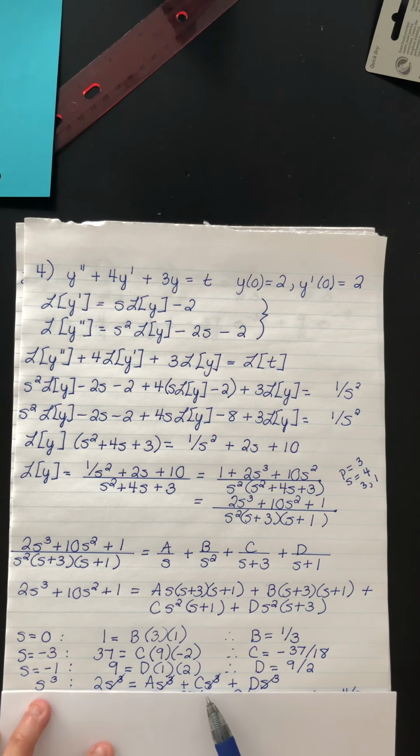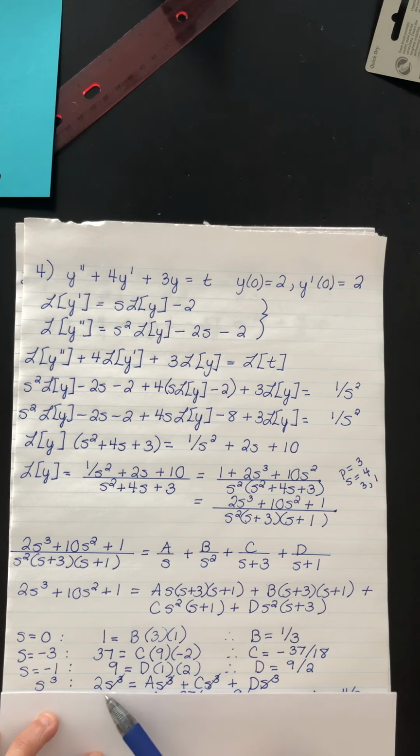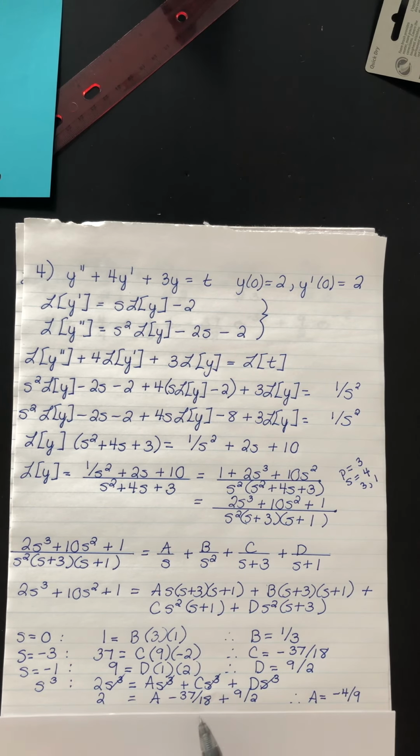Now, luckily we know c is -37/18 and d is 9/2. So after crossing out the s cubes and substituting c and d, we have this equation. So we can find a by taking 2, adding 37/18, and subtracting 9/2, from which you will get a is -4/9.